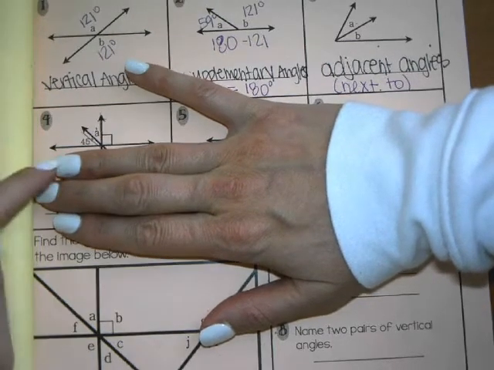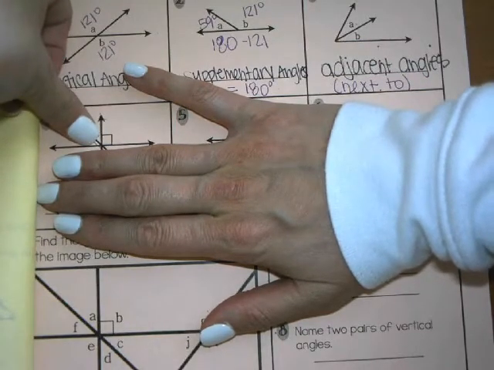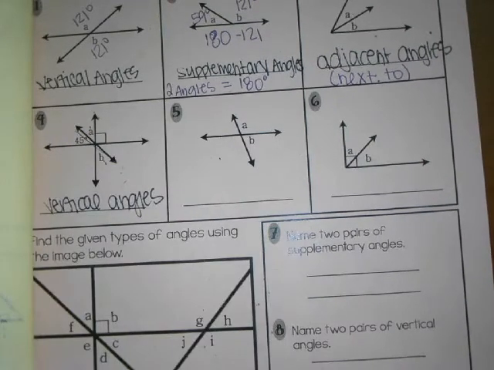So if I got rid of this line in between here and just had that one, then it would be supplementary. Does that make sense, Claire? Yes. So what would it be called if it's just a line and then 2? Nothing. There's no name for it. Now, you could still figure out angle measurements as long as they give you numbers, but it's not called anything. No specific name. Good question. Any other questions so far?